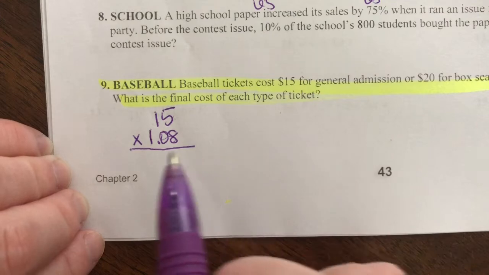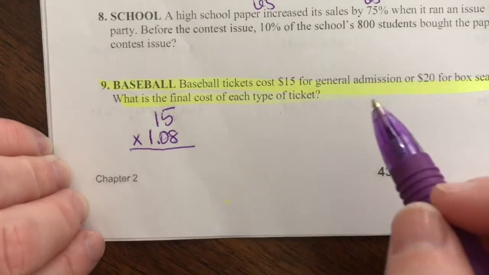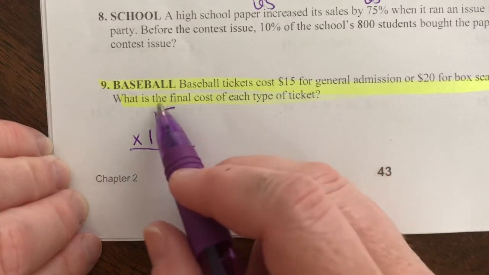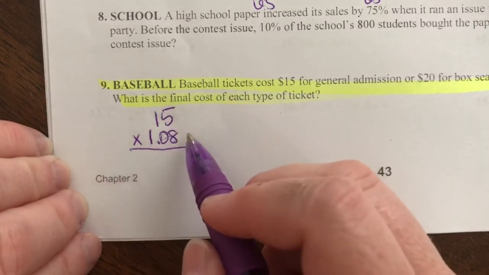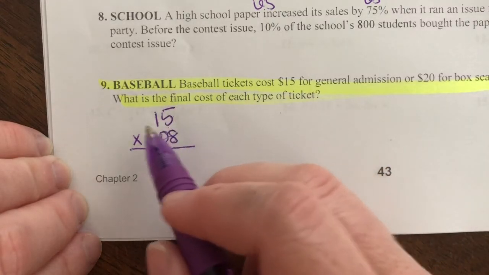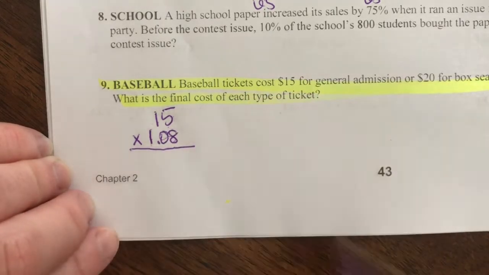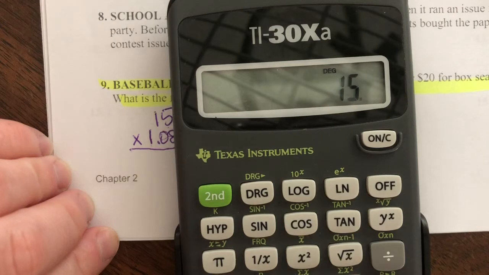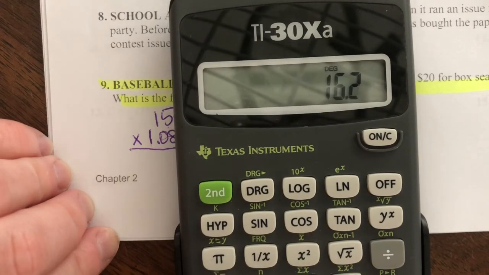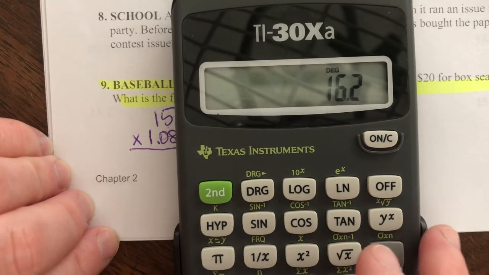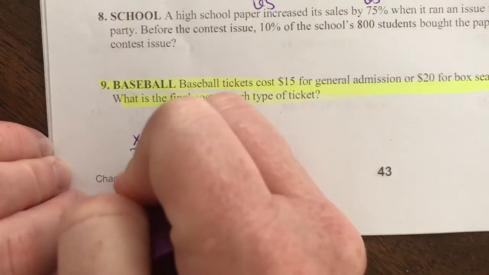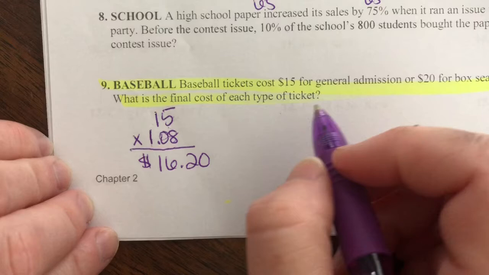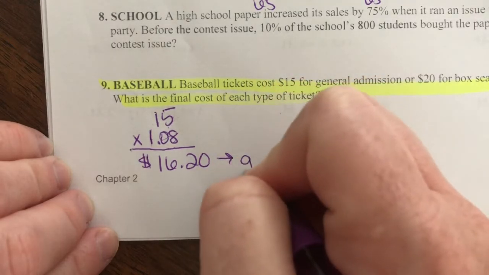So whenever you want to do a shortcut for sales tax, instead of doing new minus original over original, all that stuff, just multiply your original amount times the sales tax in decimal form with a 1 in front. So here, I'm going to do this in my calculator. 15 times 1.08 equals 16.2. So $16.20. And that's for the general admission.